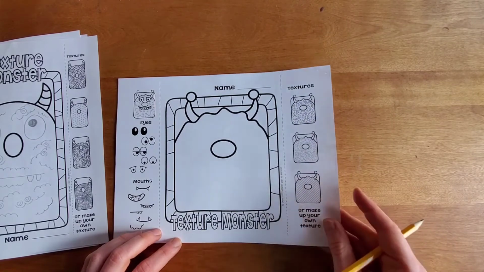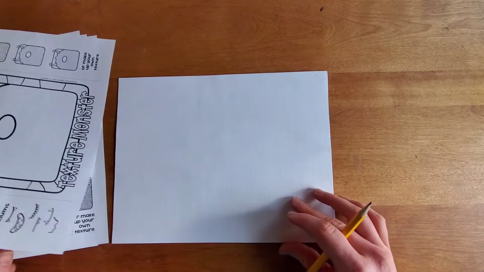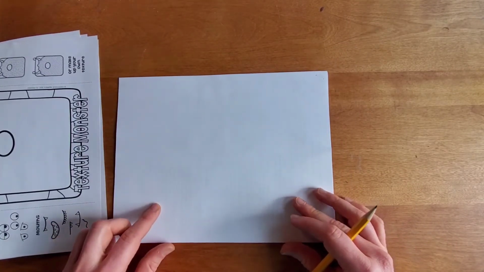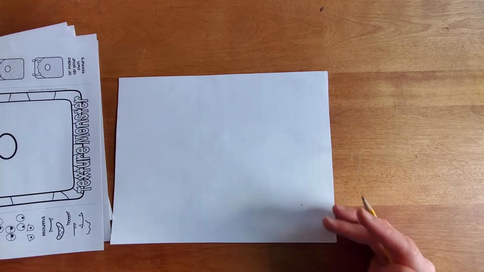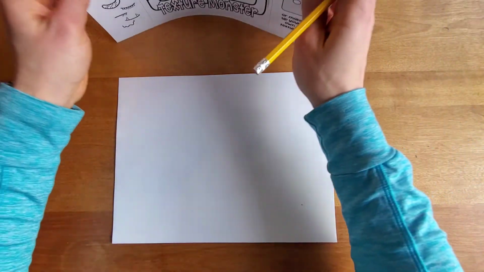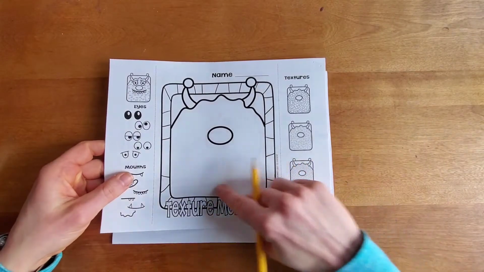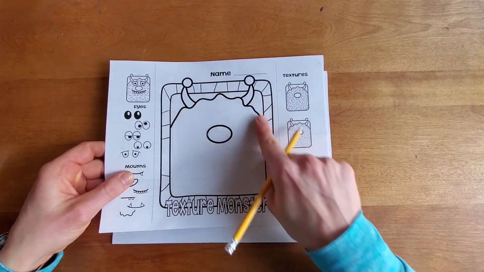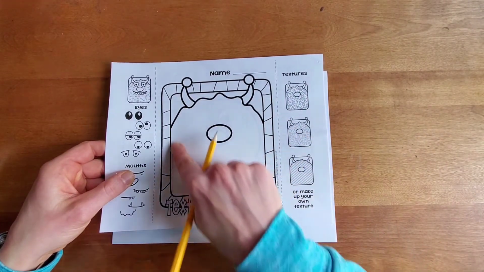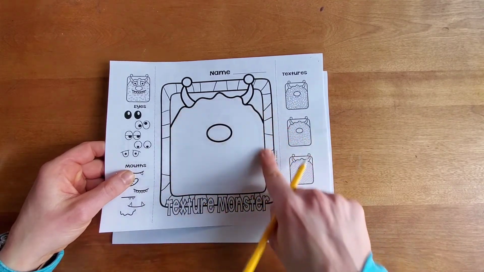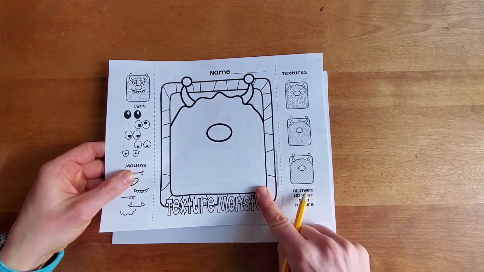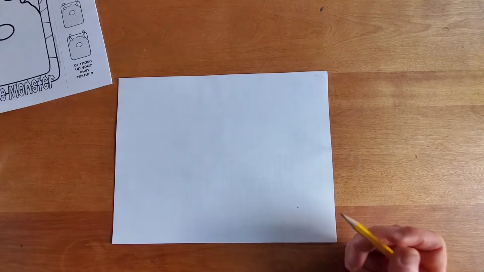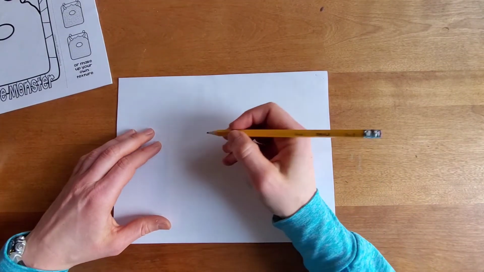Now the cool thing is, I also provided you with an extra blank paper. If you want to, you could create your own monster body. So think about this monster right here. It's just a head, of your monster. You don't see any monster arms or legs, but if you want to, you could create your own monster.